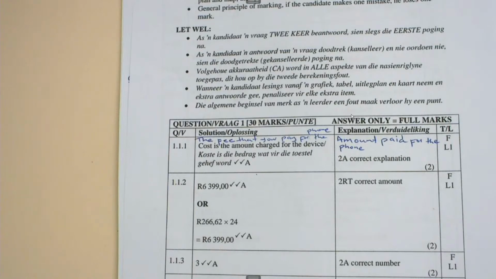You give 2 marks for the correct amount. The other option is 266,62, which is the amount that is paid per month. You multiply by 24, which is 2 years, and then the answer will be 6,399. Then you give a mark.